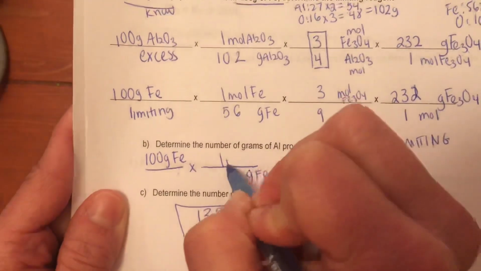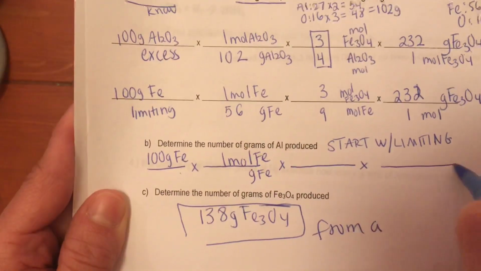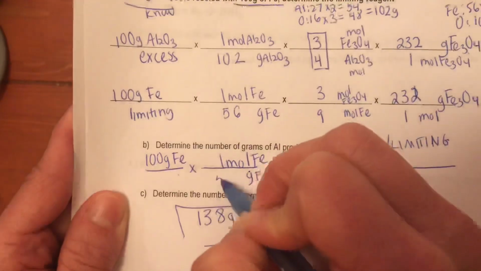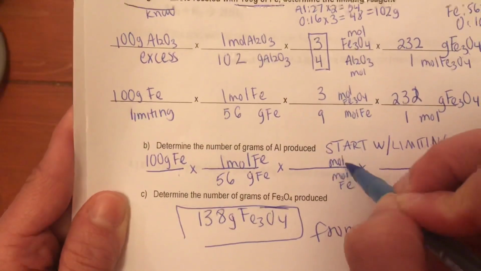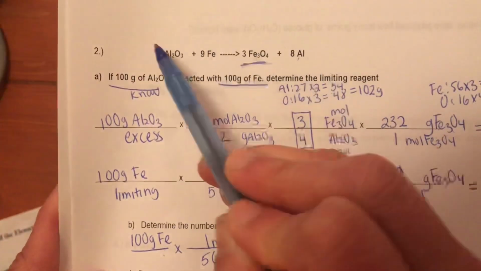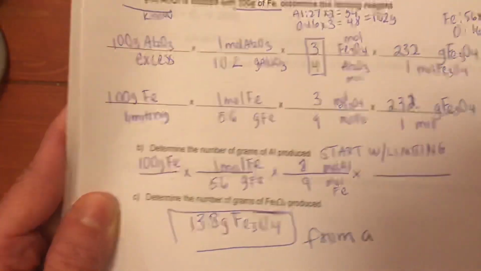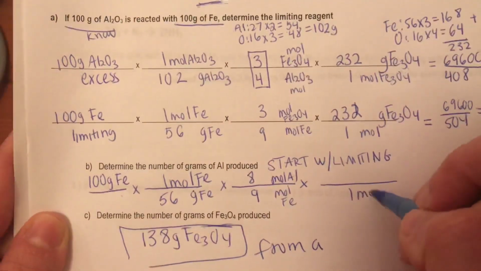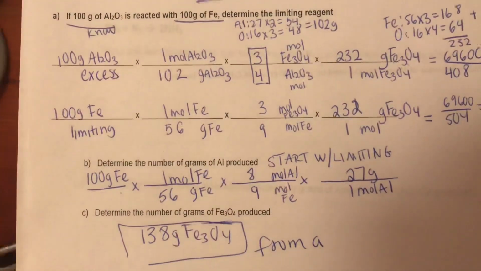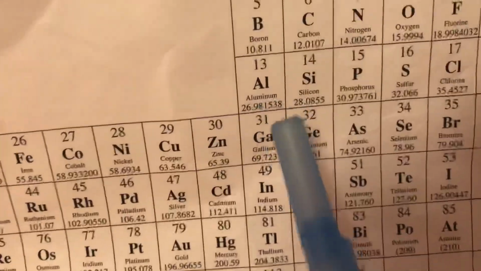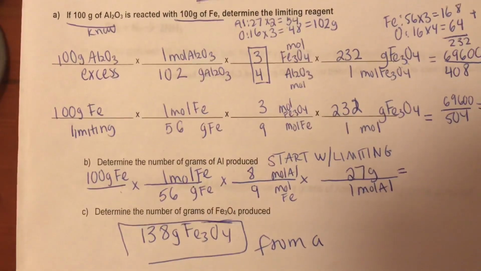So again, I'm going to just set up my 4-step stoichiometry problem. And Fe was 56. My ratio of Fe and Al is 8 Al to 9 Fe. So 8 over 9. 1 mole of Al has a mass of 27 grams. And I just get that by looking up Al on the periodic table. And okay, so that went pretty quick.